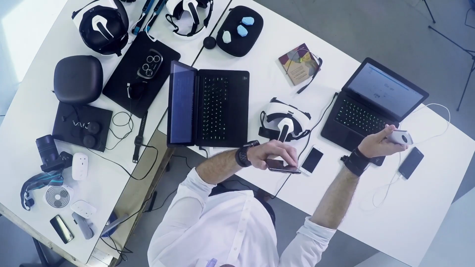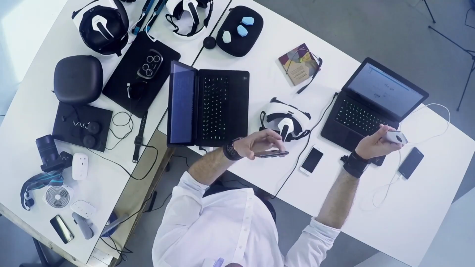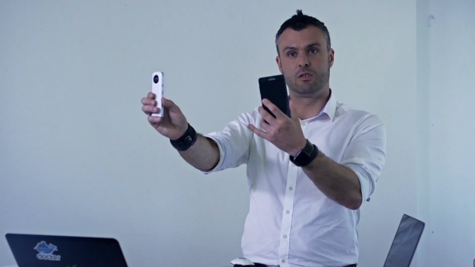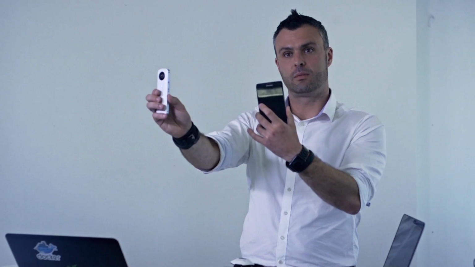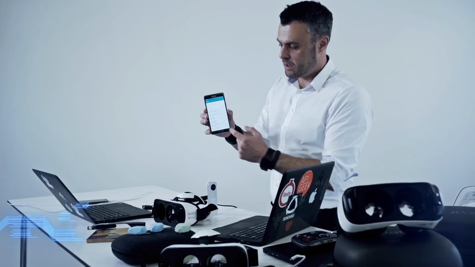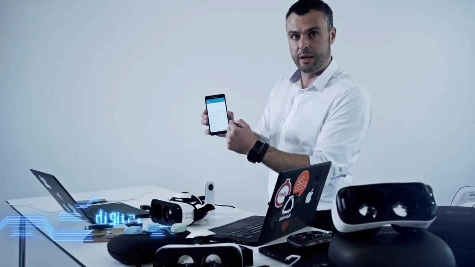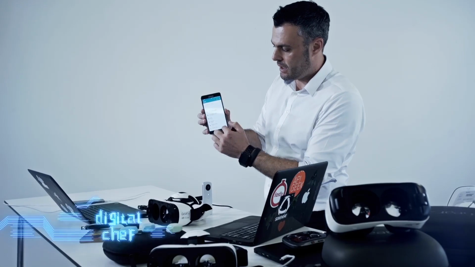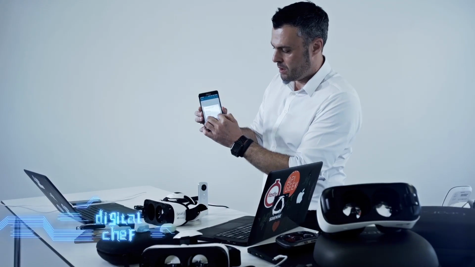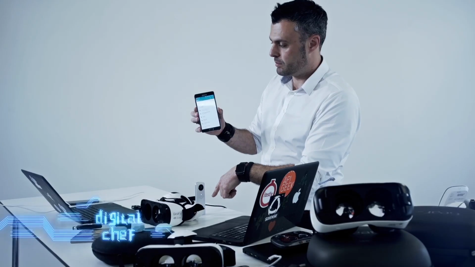So to do that, I'm going to use my low-cost Ricoh Theta camera. Then I'm going to connect the smartphone to the camera and use the smartphone as the remote control to take the photograph. So when I open my Wi-Fi settings, the Theta camera will appear as a Wi-Fi network. If I click it, I can connect my phone to the camera. So my camera is now connected to the app on the smartphone.